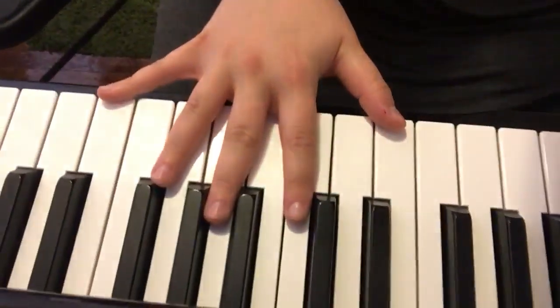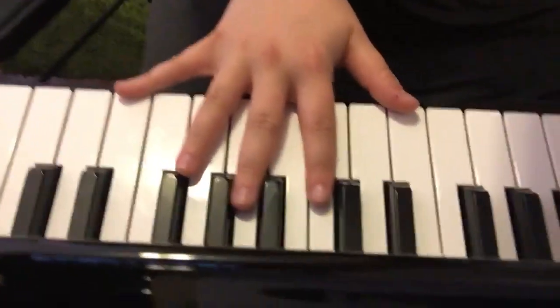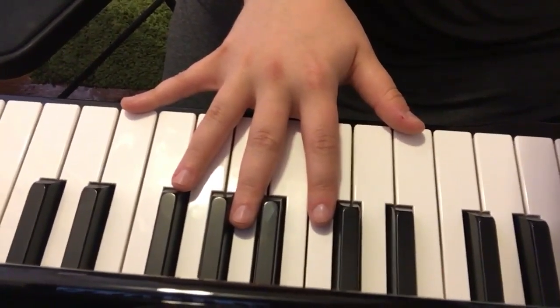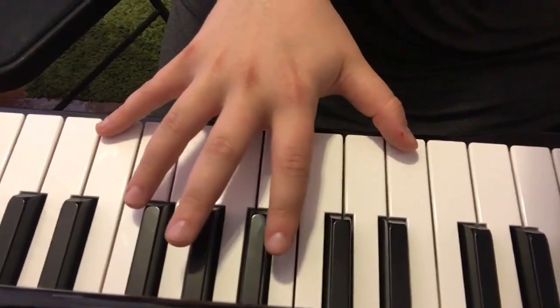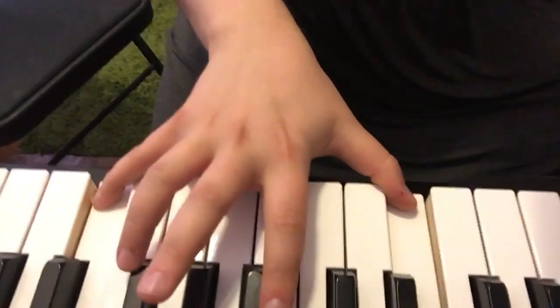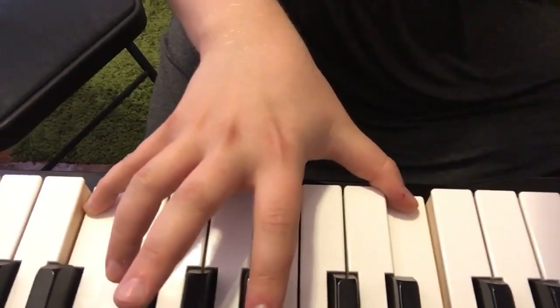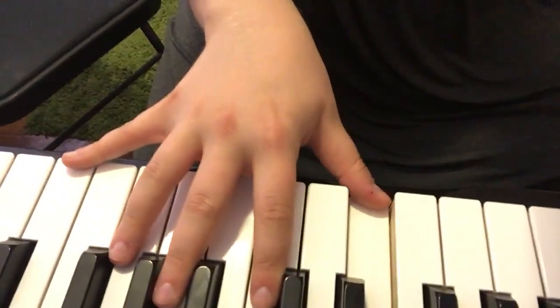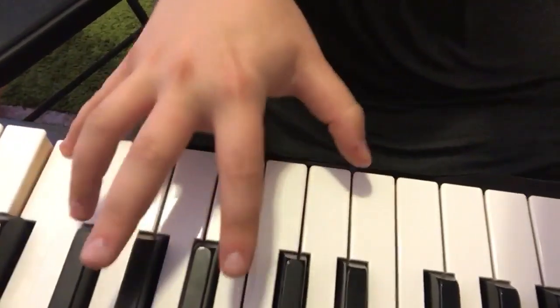Here we go. You notice where my fingers are on the keys, and I'm going to play an octave right now. Do you notice how it sounds like it's kind of the same? It is, because it's the note C, and the note C up here.